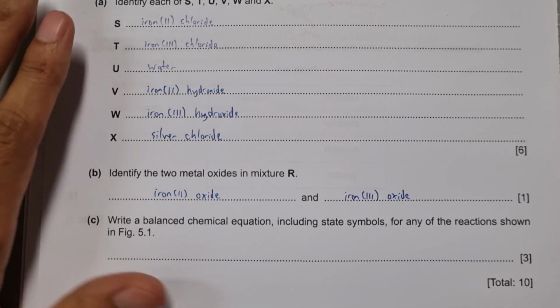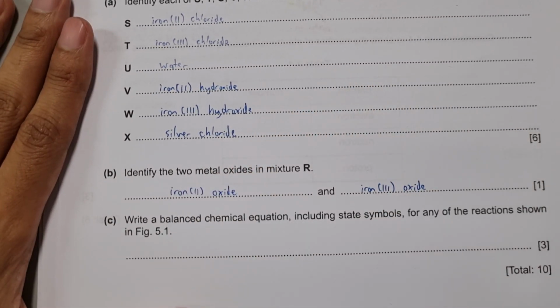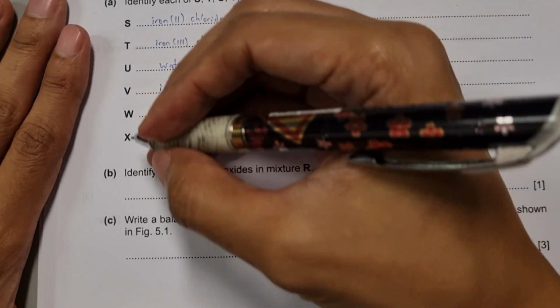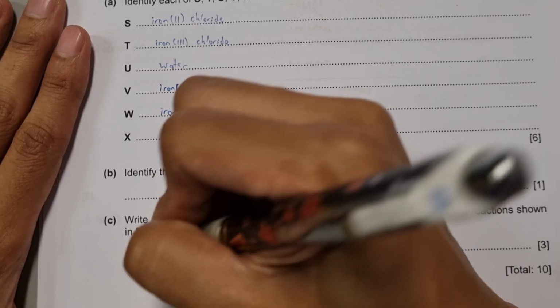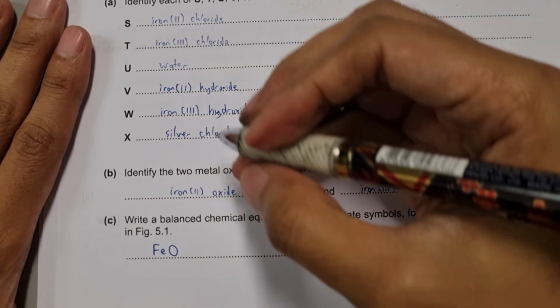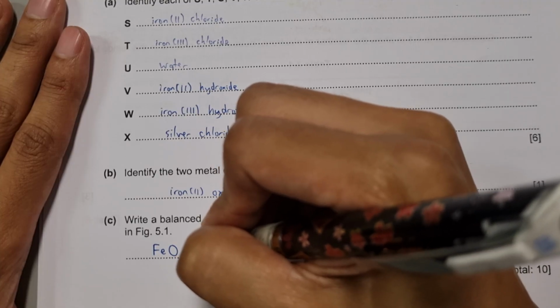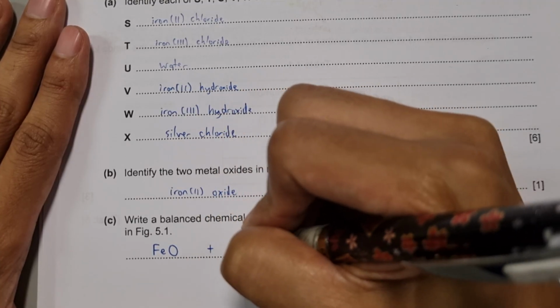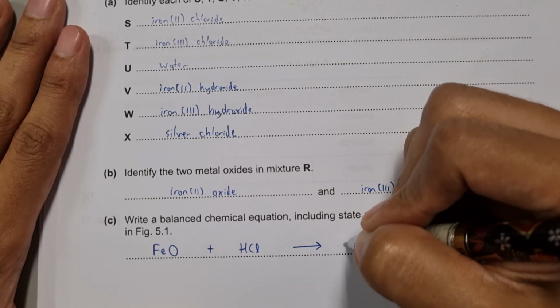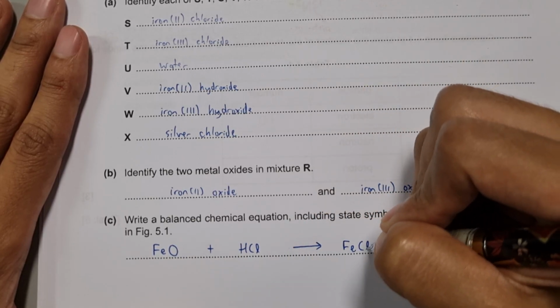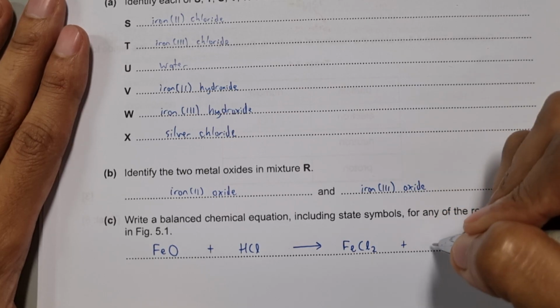Let's do the iron 2 oxide reacting with hydrochloric acid. So iron 2 oxide, Fe2+ and O2-, plus hydrochloric acid, I will get iron 2 chloride and water.